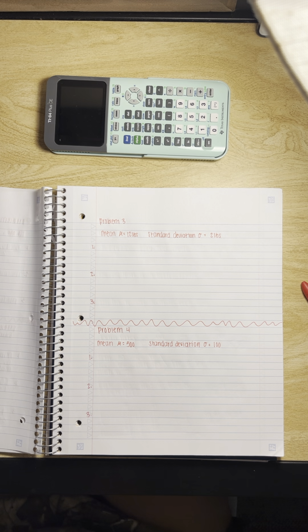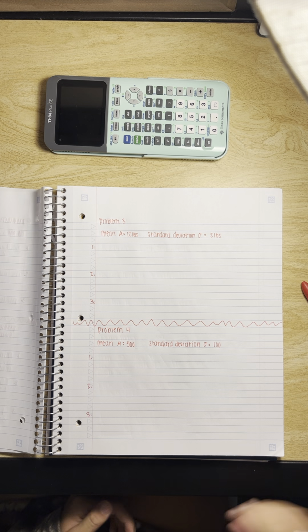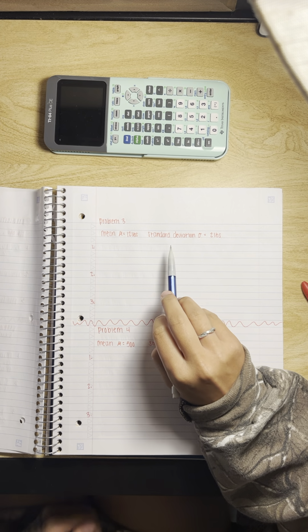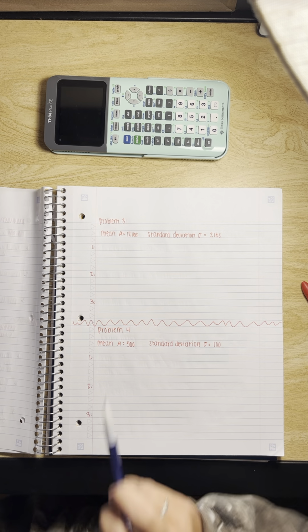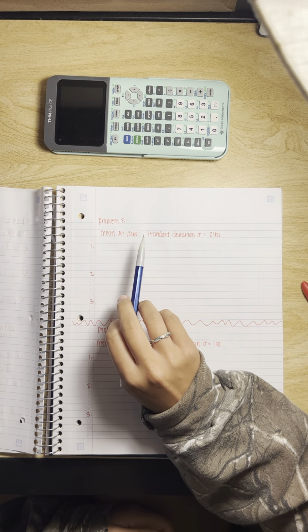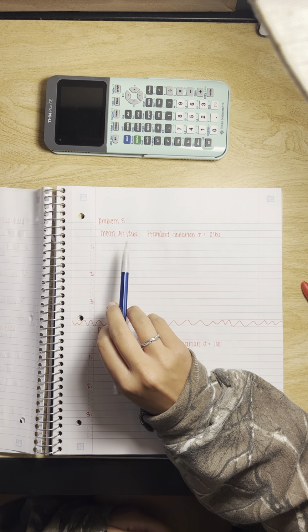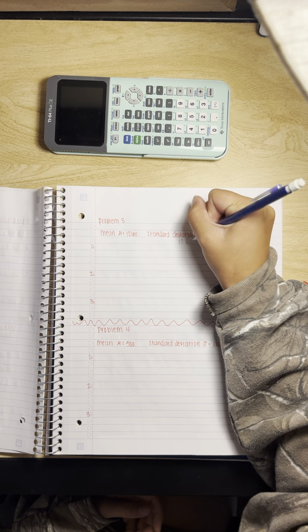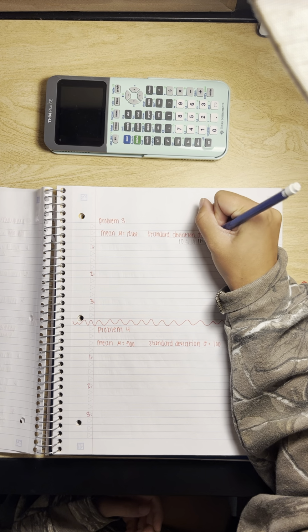So problem 3 is: package weights shipped by a company are approximately normal with a mean of 12 pounds and a standard deviation of 2 pounds. I just went ahead and wrote this down for my problem. Question 1: what proportion of packages weigh between 10 and 14 pounds? So we need to figure out what weighs between 10 and 14 pounds.